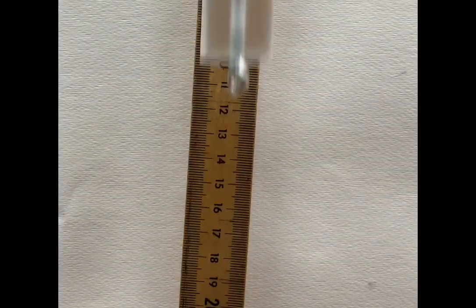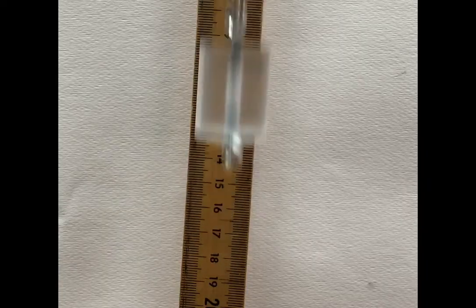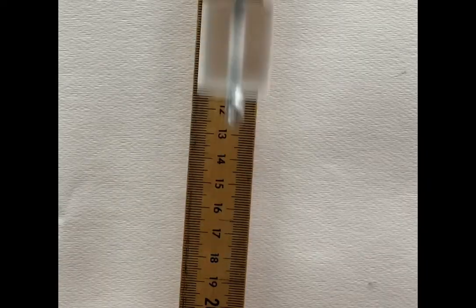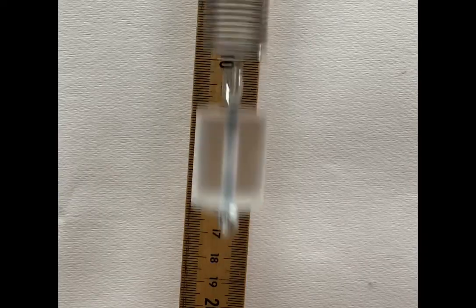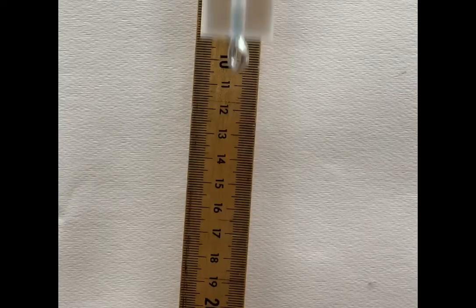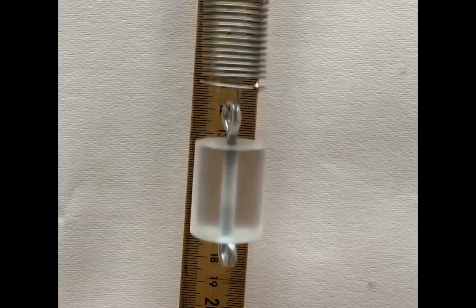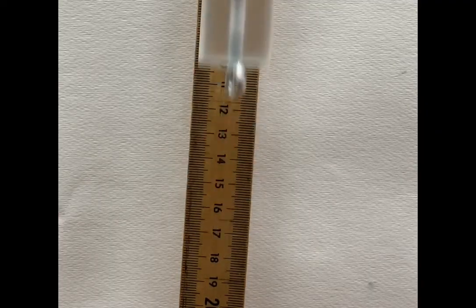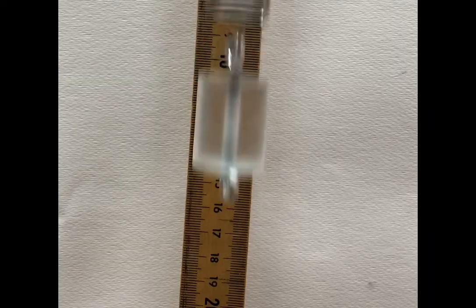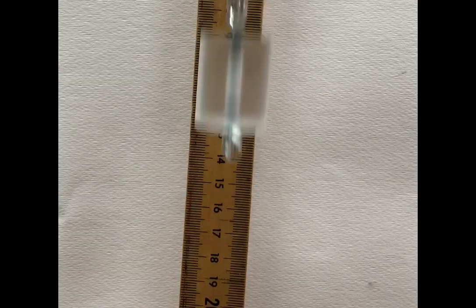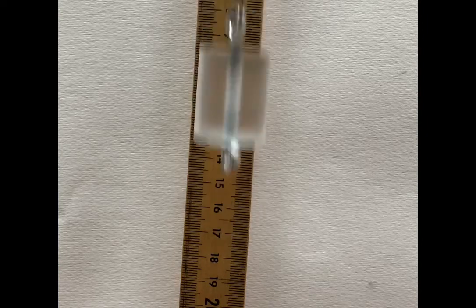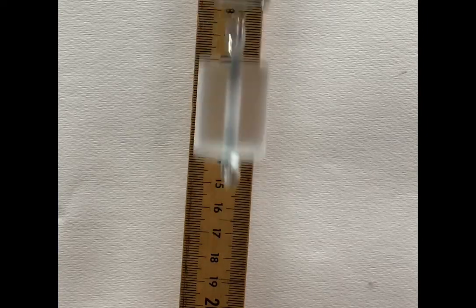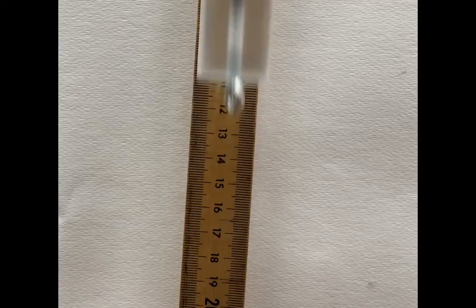In case you need more oscillations. All right, I think that's about enough. I'll put you on pause.